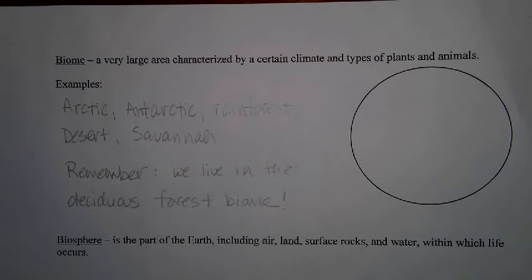We live in an area that has trees that lose their leaves. That's what deciduous means. We actually live on the boundary between the deciduous forest and the coniferous forest, which would be the evergreen forest. If you go further north, there's more evergreens and less deciduous trees. If you go further south than us, there's more deciduous trees and less evergreen trees, naturally.